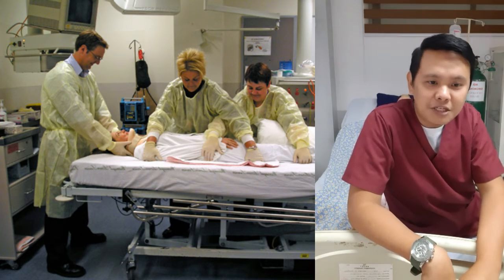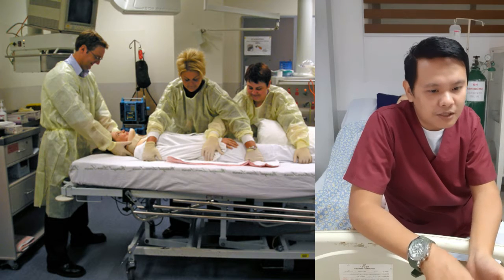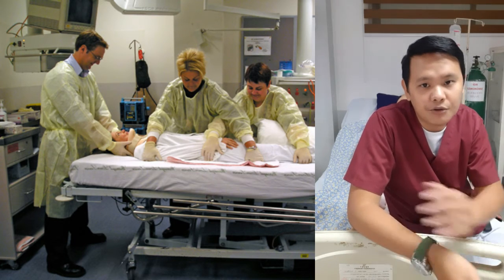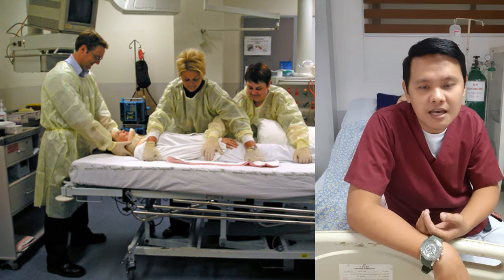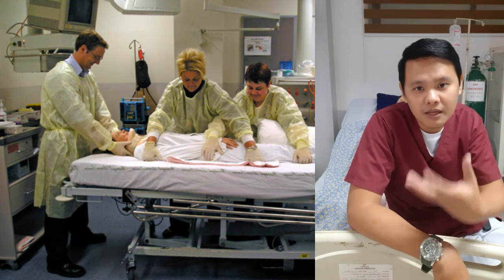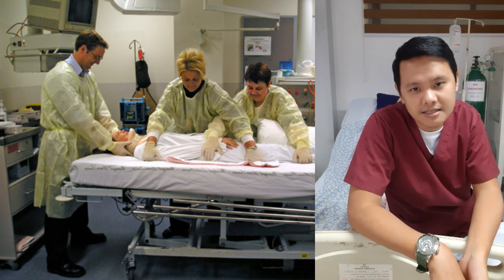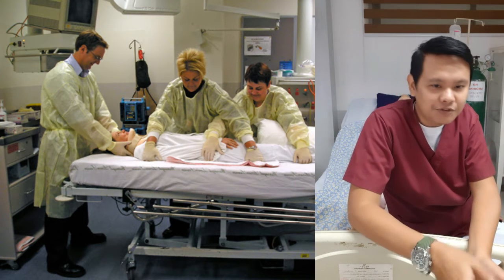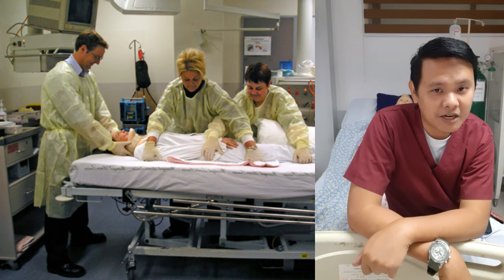Okay. After explaining to your client what you're going to do and why it is really necessary and how your client can participate or cooperate, you have to wash your hands and observe appropriate infection control. Okay, in the fundamentals of nursing, na-discuss na sa inyo ni Sir Morris. After washing your hands, provide for client privacy.